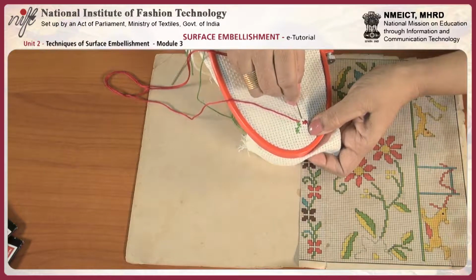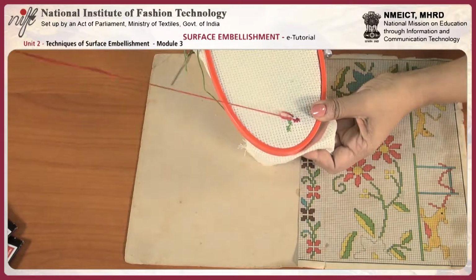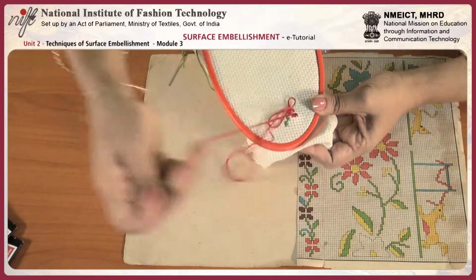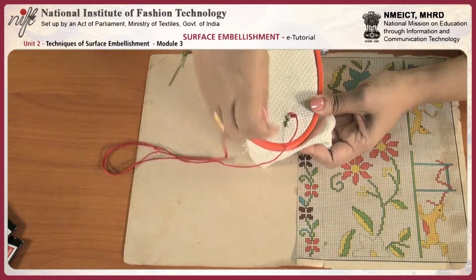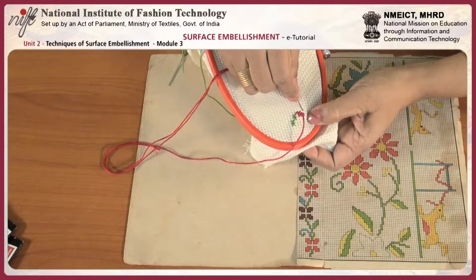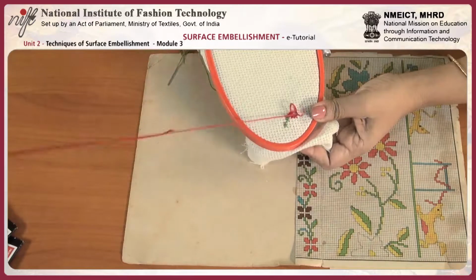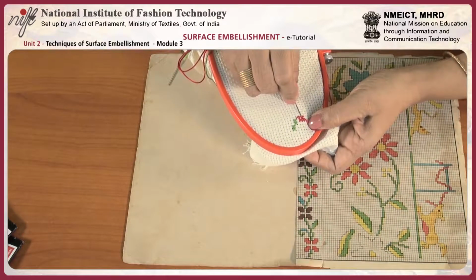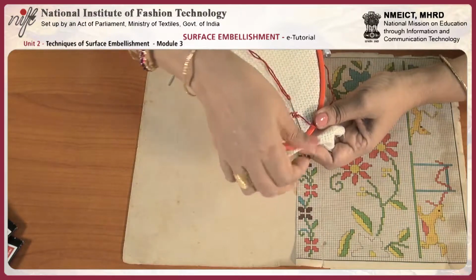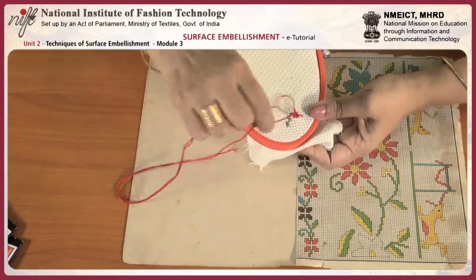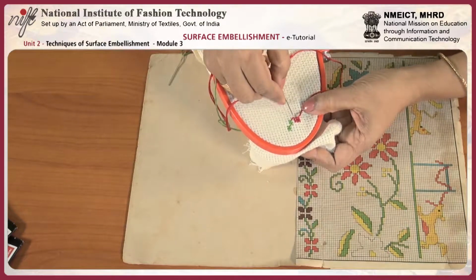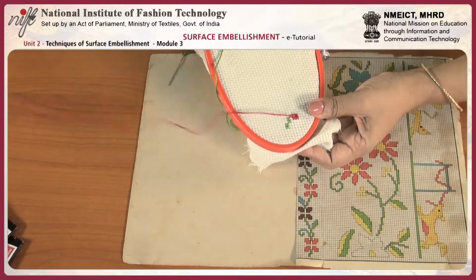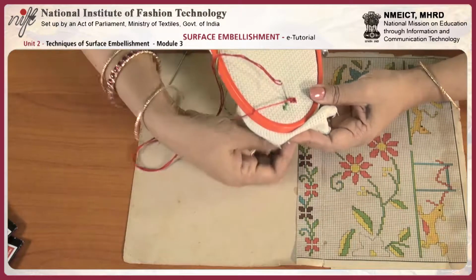One, two, three. And in the reverse, across on top of the half cross. 1, 2, 3.